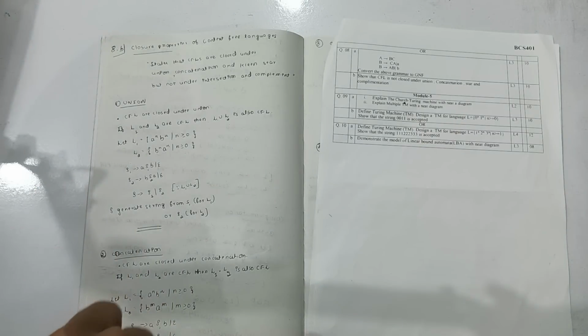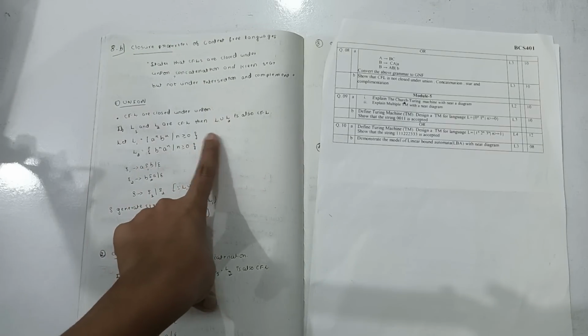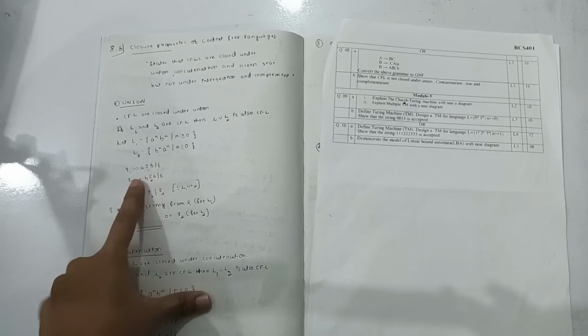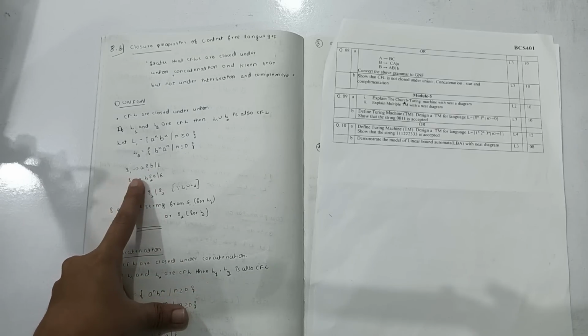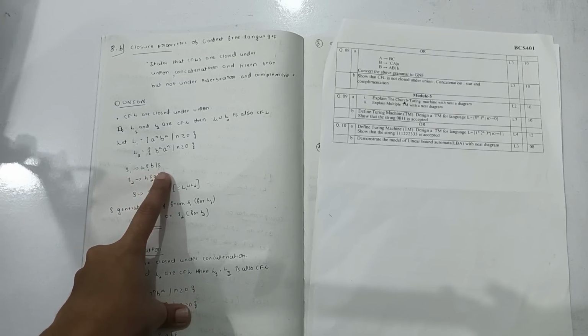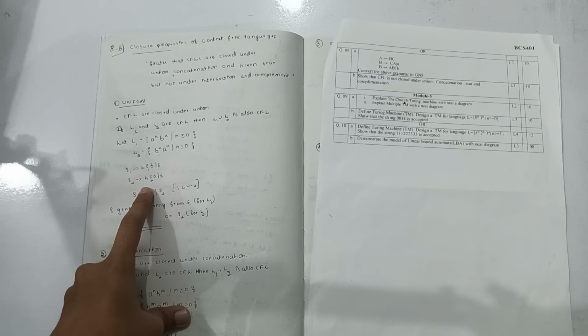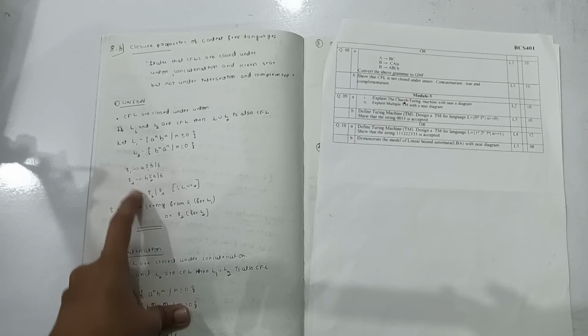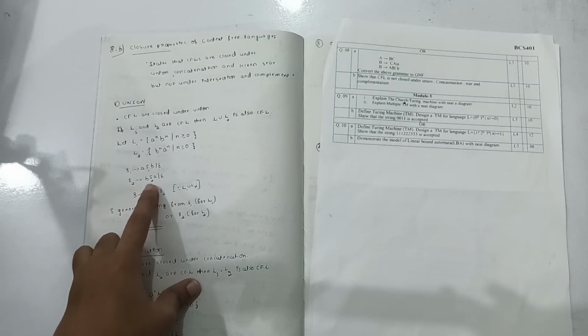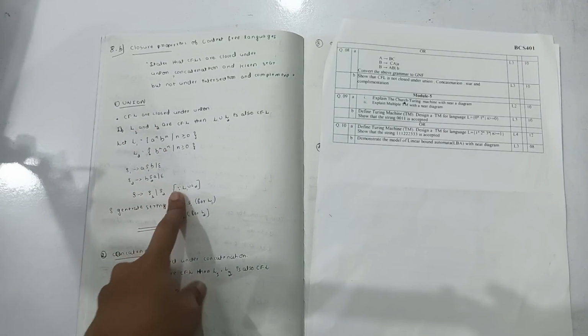In the actual case, suppose there exist two context-free languages, say L1 and L2, with grammars, for example, A or B, and another grammar B or A, with start symbols S1 and S2.